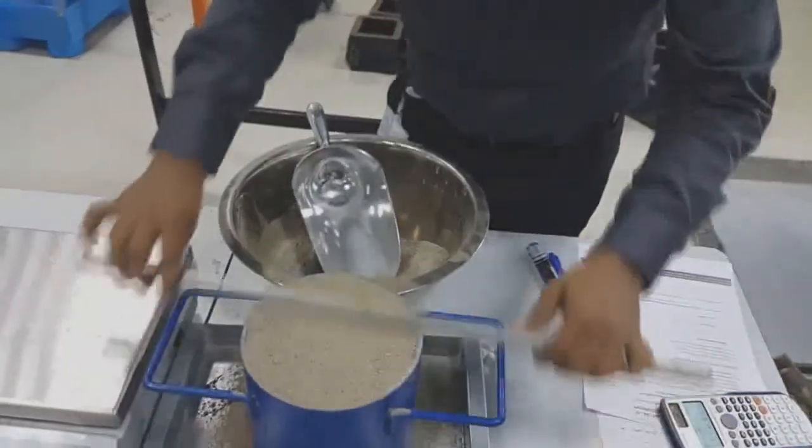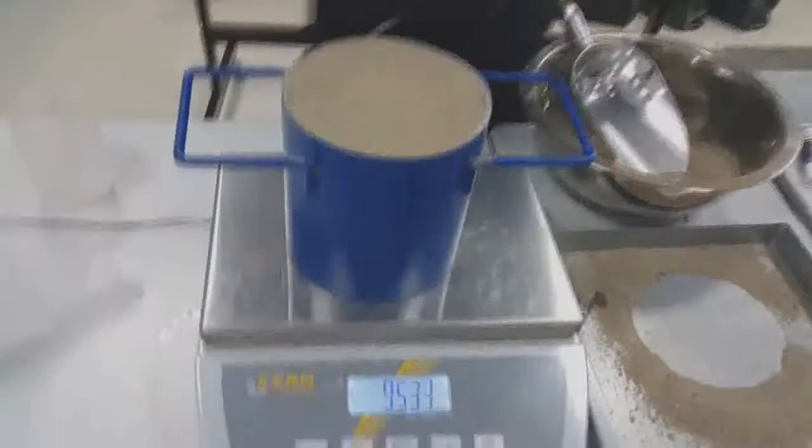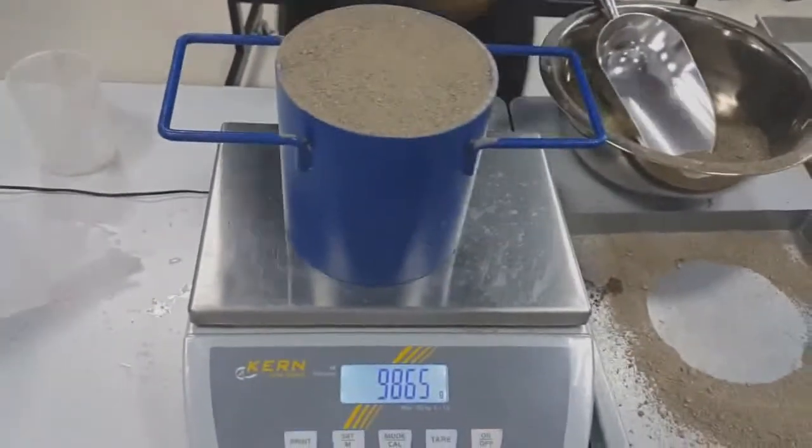So once it is leveled properly, now take the weight of this compacted sand as W4.